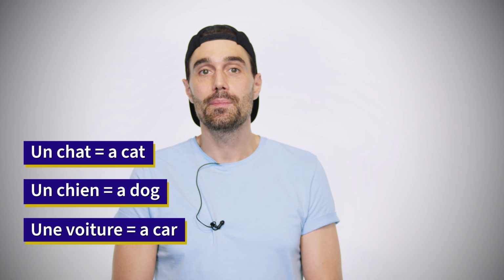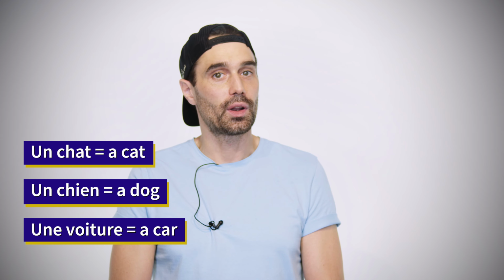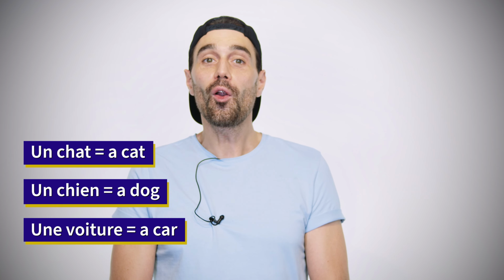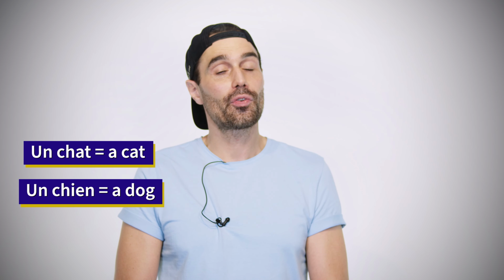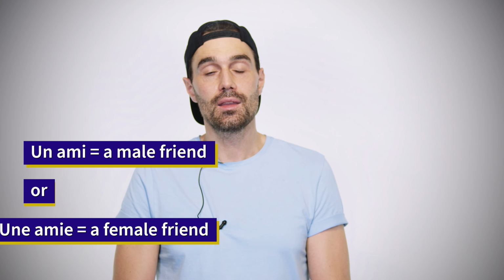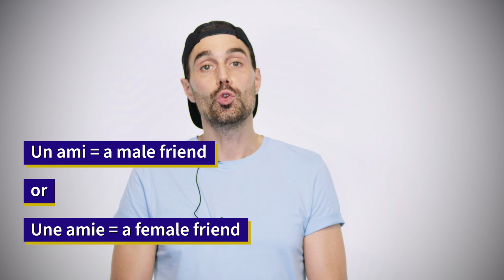And some nouns can be masculine or feminine. Sometimes the masculine will mean something different than the feminine. But in the following example, it just so happens that you can have a female friend or a male friend. So, the male friend will be un ami, and the female friend is going to be une amie.